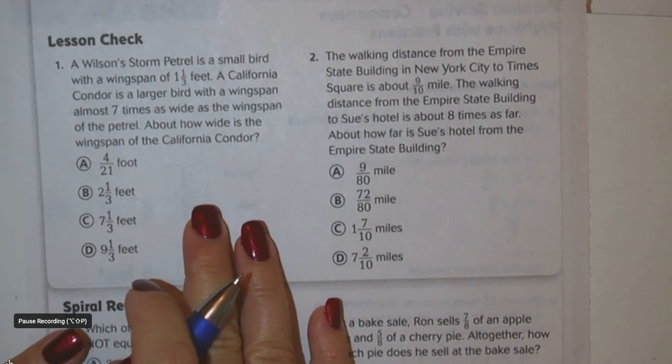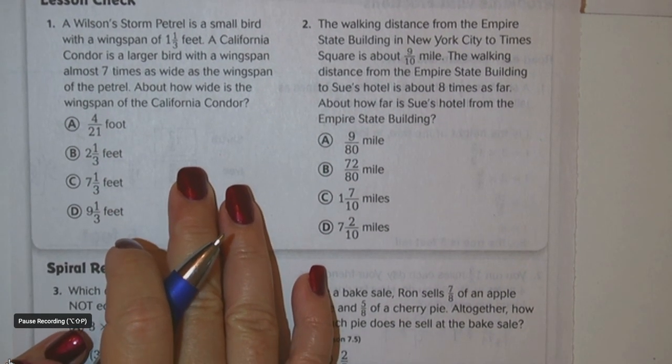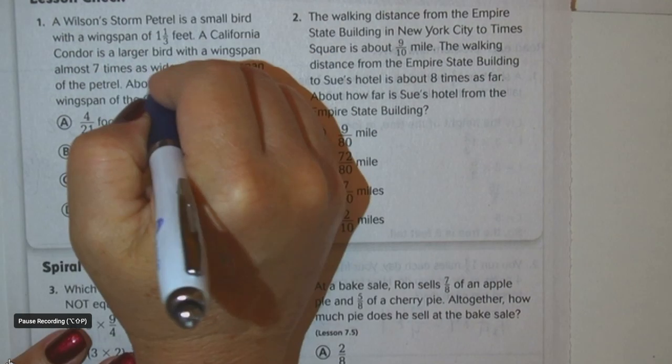Okay, and on the back page, we have a Wilson's storm petrel, a small bird with a wingspan of 1 1/3 feet. A California condor is a larger bird with a wingspan almost 7 times as wide as the wingspan of the petrel. About how wide is the wingspan of the California condor?